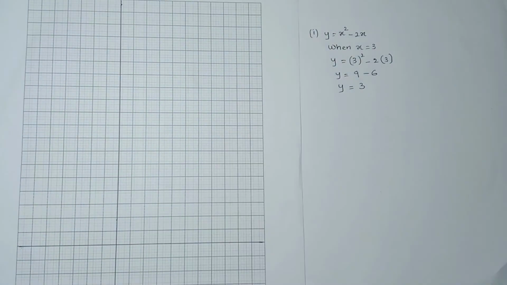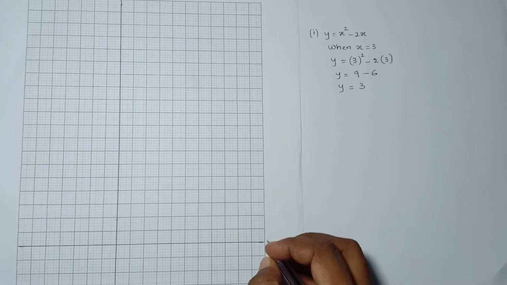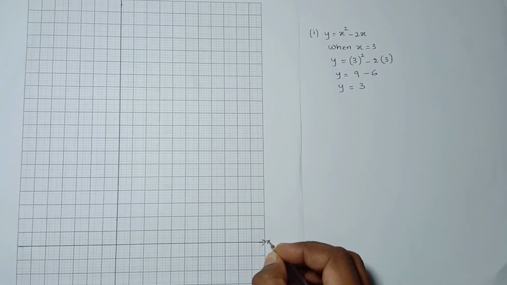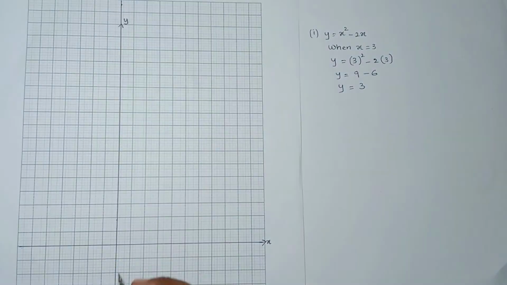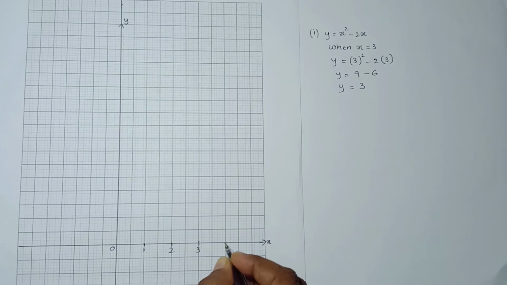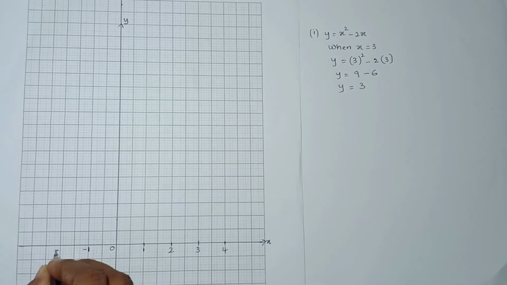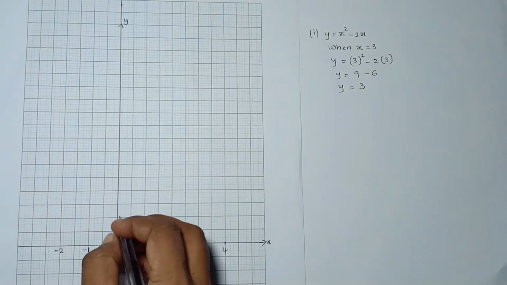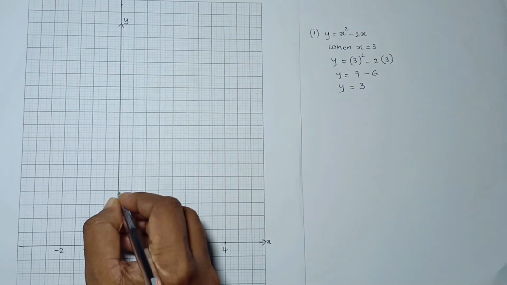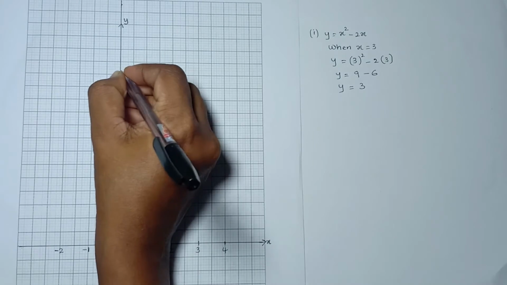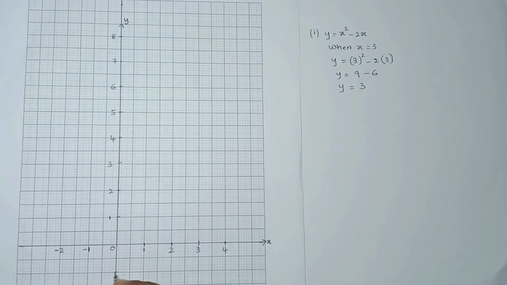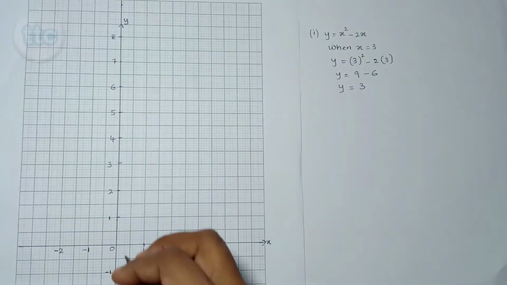Then we will mark the x and y axis. This is the x axis and this is the y axis. X axis 0, 1, 2, 3, 4, minus 1, minus 2. Y axis positive 1, 2, 3, 4, 5, 6, 7, 8, negative minus 1. Now we will plot the points.